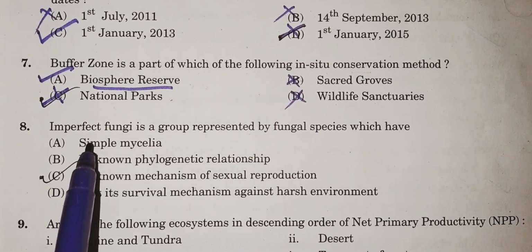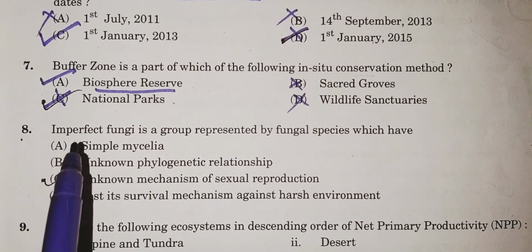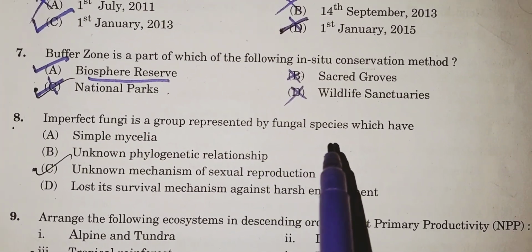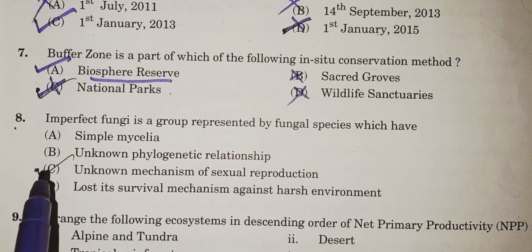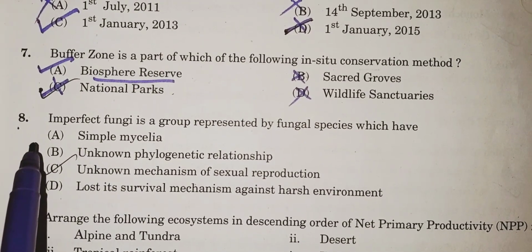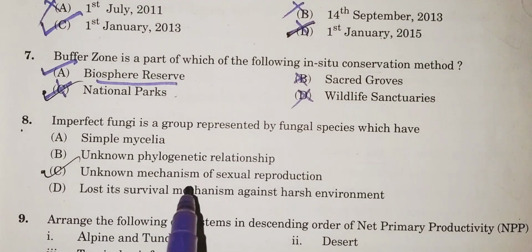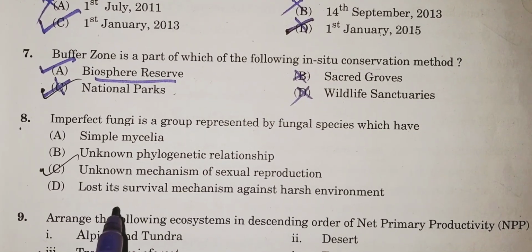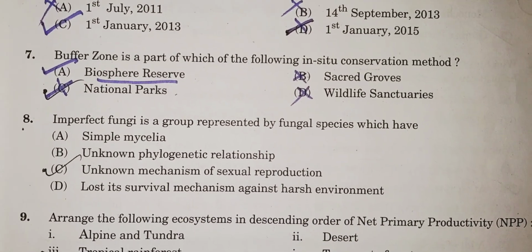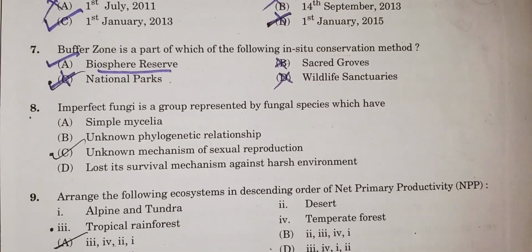Next, coming to imperfect fungi. This is question number 8. Imperfect fungi is a group represented by fungal species which is correct, you'll have to say. Simple mycelia, unknown phylogenetic relationship, unknown mechanism of sexual reproduction, lost of its survival mechanism against harsh environment. You'll have to say which one is the correct answer.